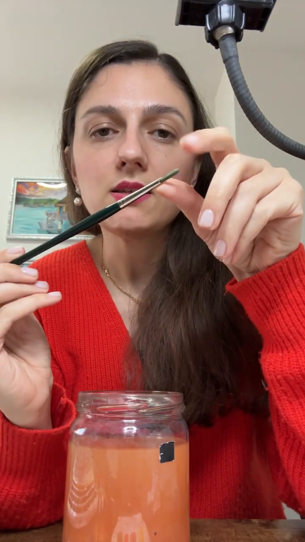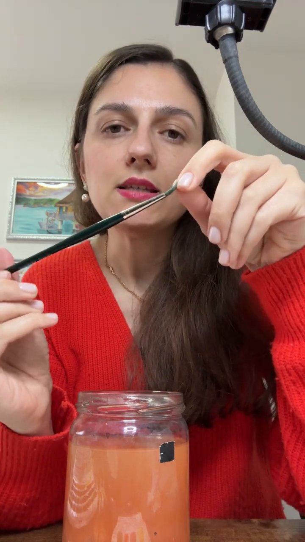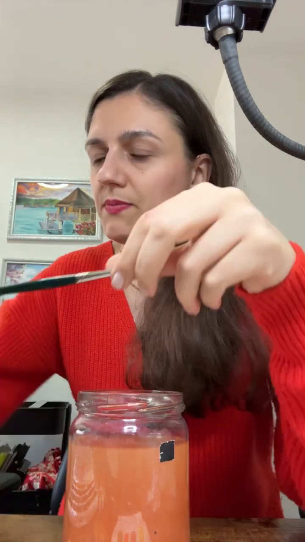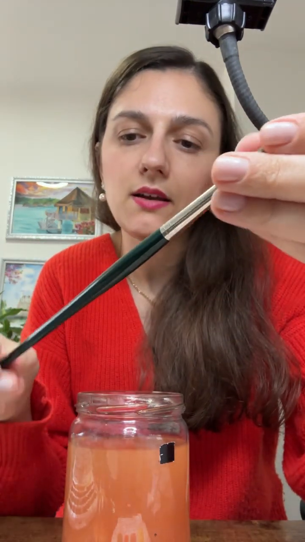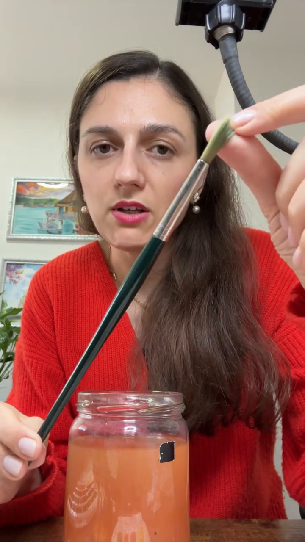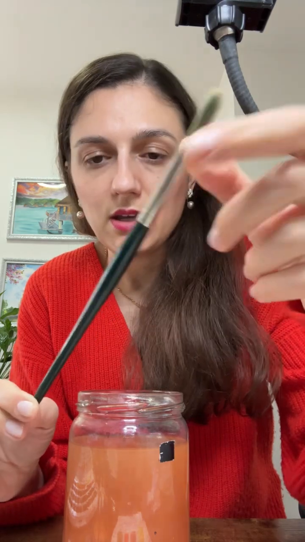And for the details, I always use synthetics. The synthetic is pretty strong as a paintbrush, and it is not moving around with colors. It works really well. Another paintbrush that I have is one from Japan, that works well like a squirrel. And then I have another Da Vinci, bigger. For example, if I want to work with more color and less water, I use this synthetic. It is number 8.